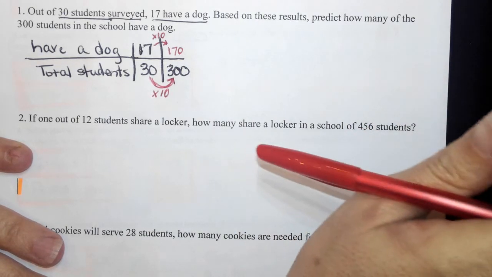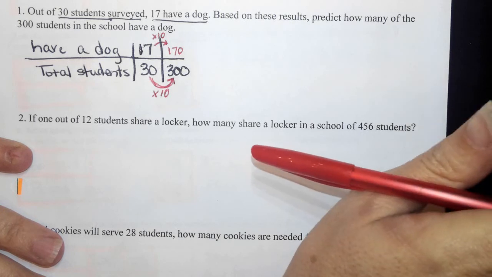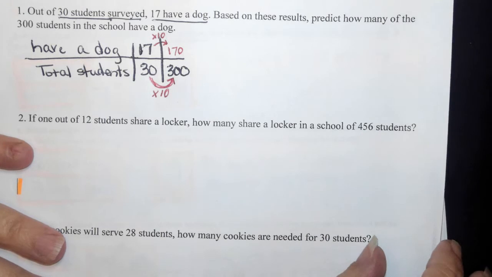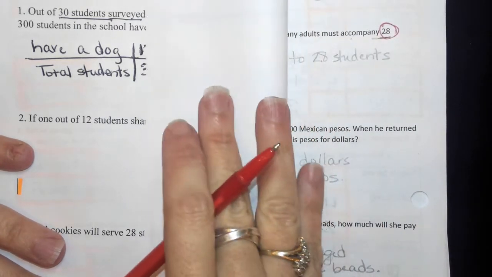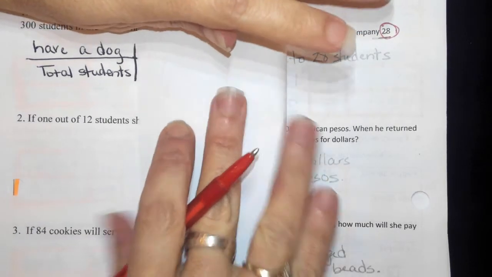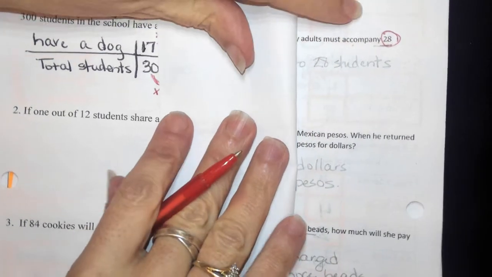Okay, now, there is another style of doing this, and I just want to show you. If you don't see the times 10 thing, because that's confusing to you, watch what I'm going to do, and I'm just going to do it a different way. I still have the same setup. In fact, I can actually move that over. So something like that.